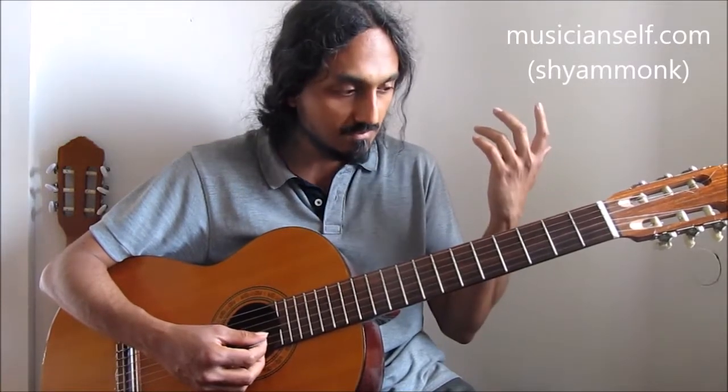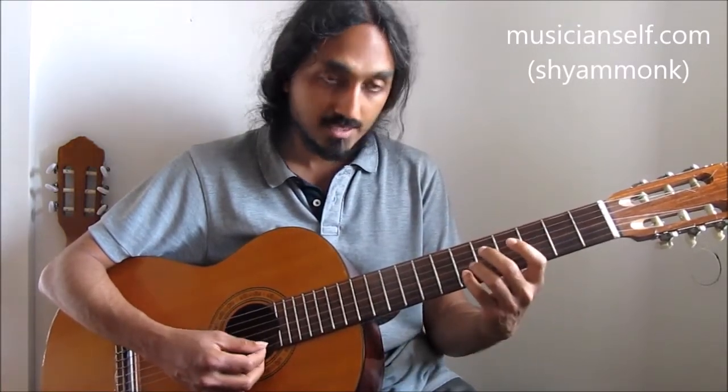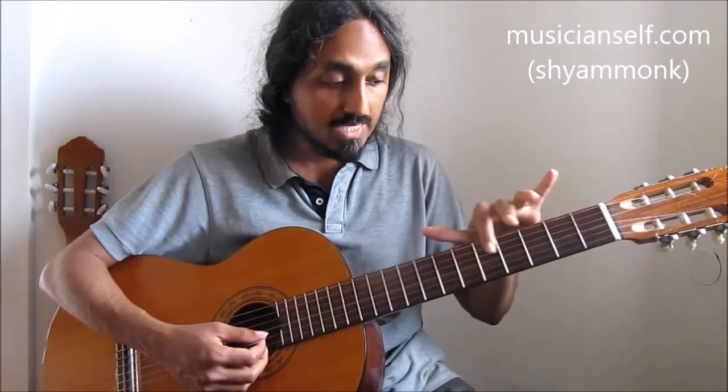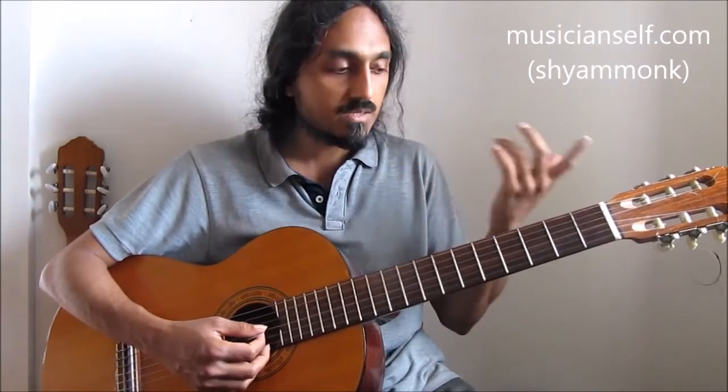You can do it on any string. For example, second string open. Again, remember the pattern. C major scale gives us the pattern for the major scale. Leave one note, take the immediate note, leave one note, leave one note, leave one note, take the immediate note. Write it down. You can write it down as tone, tone, semitone, tone, tone, tone, semitone. Remember this, start from any note.